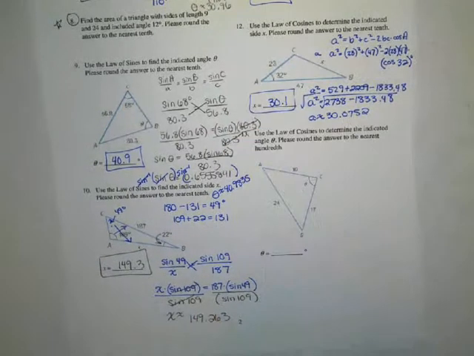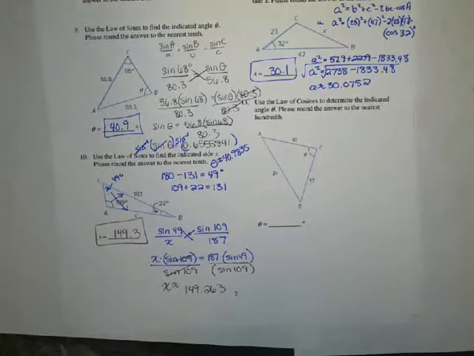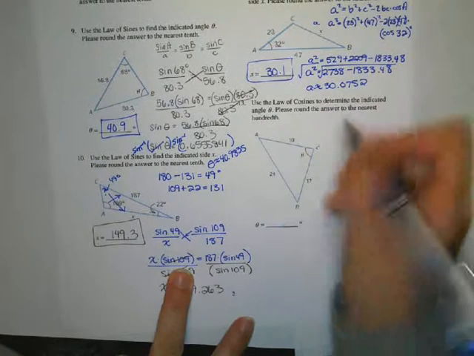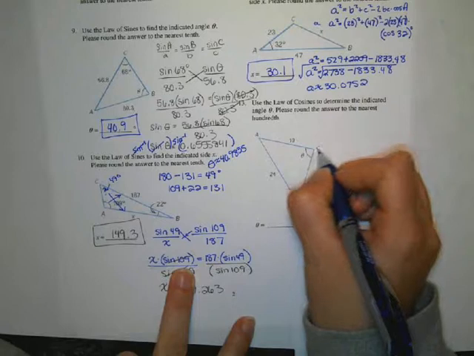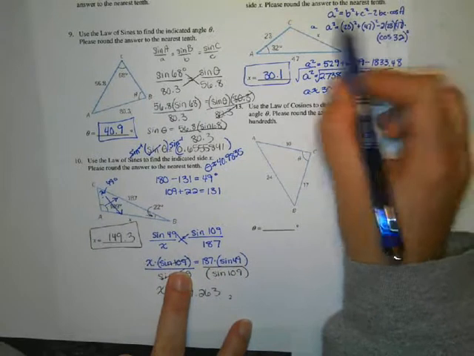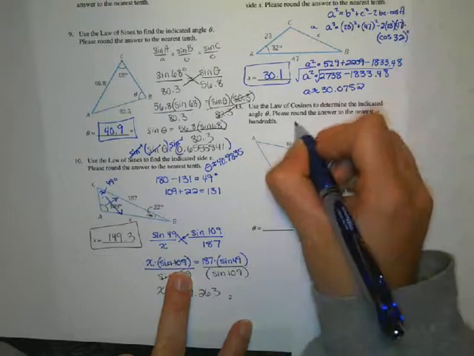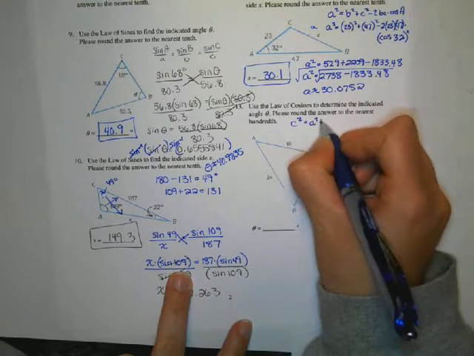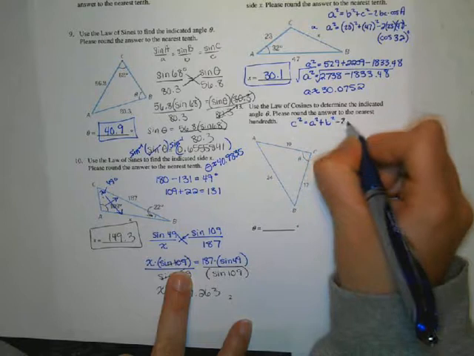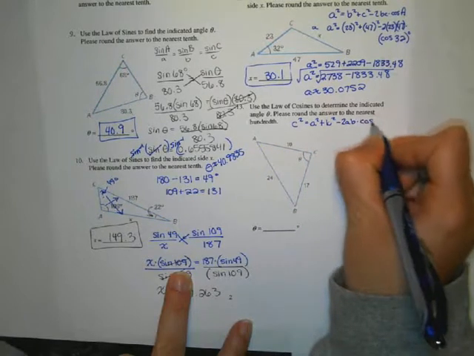Number 13. We're almost done, guys. Use the law of cosines to determine the indicated angle theta. So this time, I'm going to use little c, because I need the cosine of c. Like up here I had cosine a, which matches, so I need this to be cosine c. So I'm going to use the formula c squared equals a squared plus b squared minus 2ab times the cosine of C, because that's where I'm going to have to find everything.